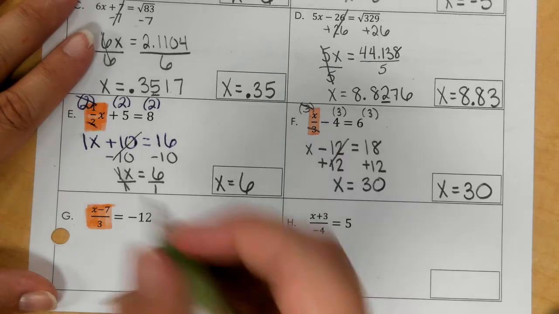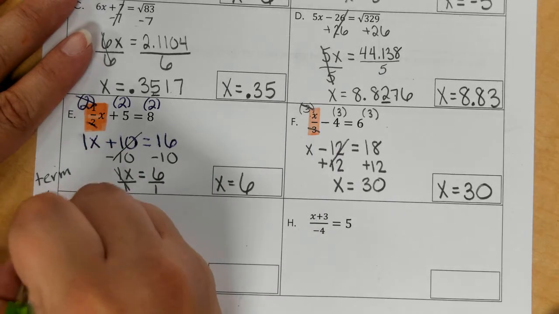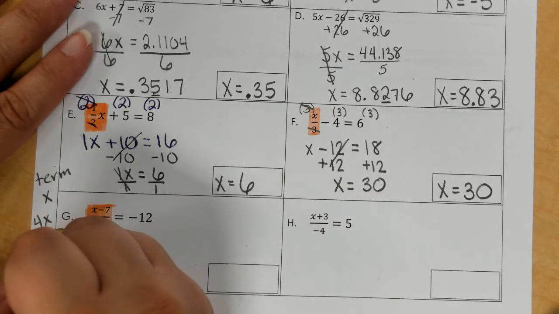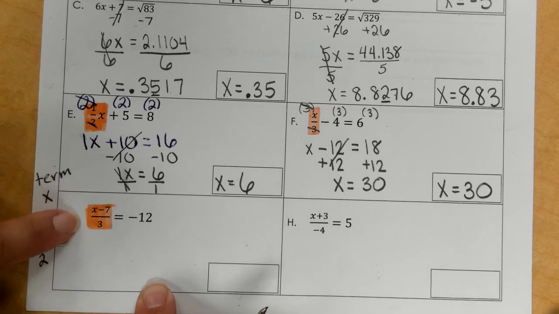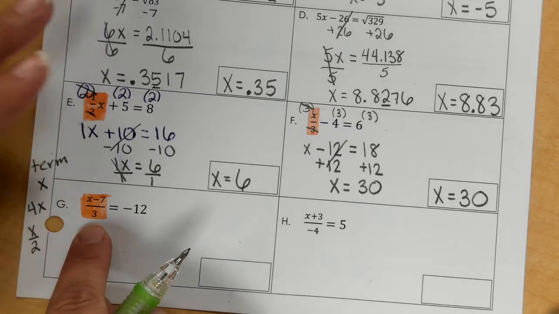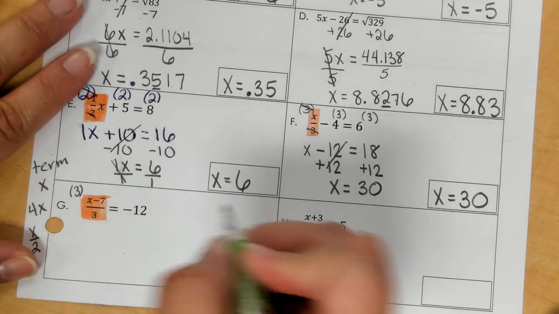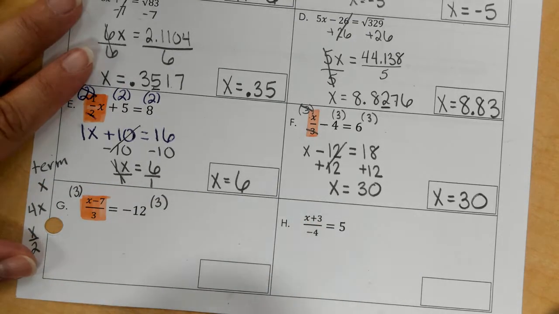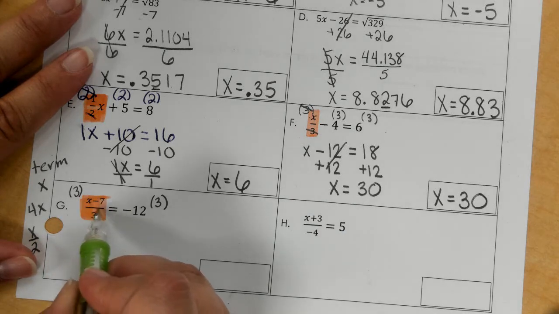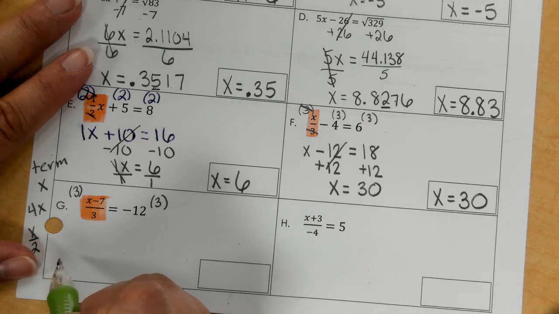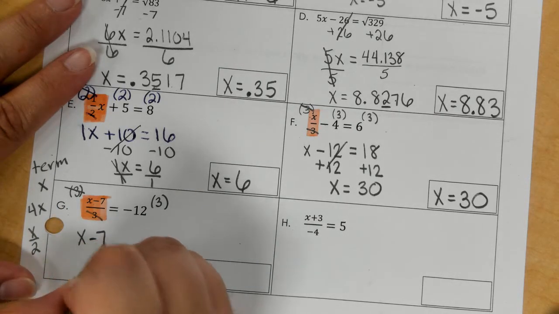Okay, the word term implies like x or 4x or x over 2. These are terms. Okay, this is a whole term. When the fraction is more complicated, you're still going to multiply by the denominator on both sides. But this minus 7 is part of my fraction. It's part of my term. I can't separate it by multiplying by 3. So the 3's simply cancel, and I have x minus 7.